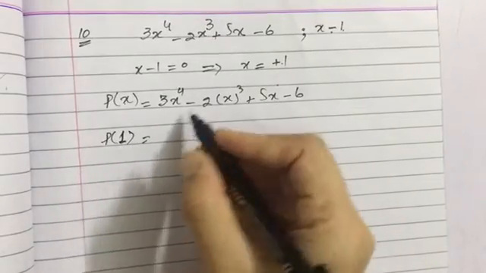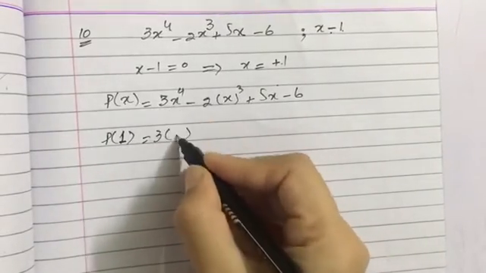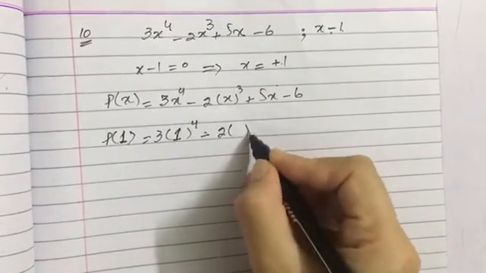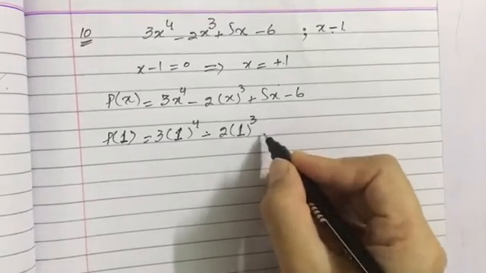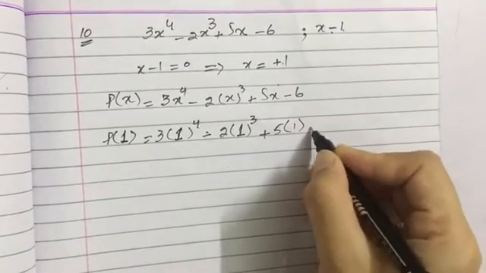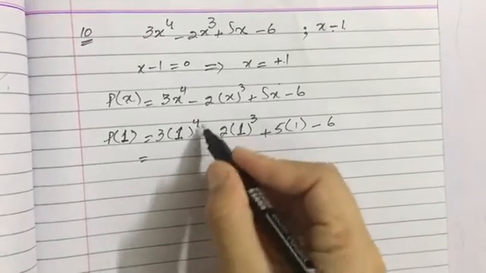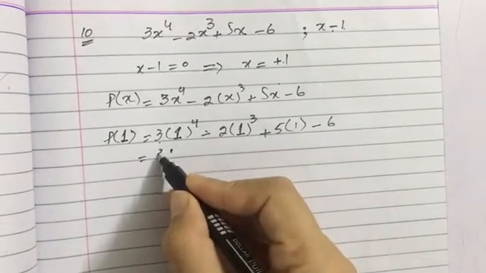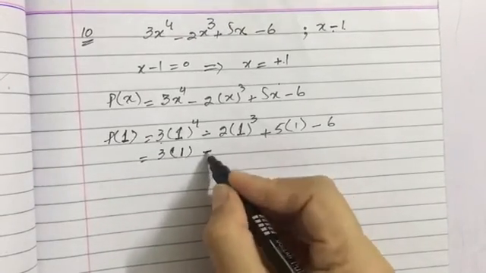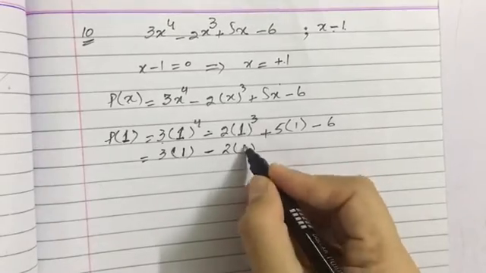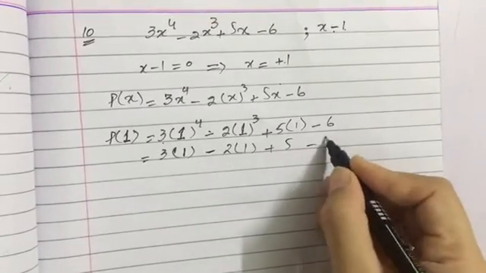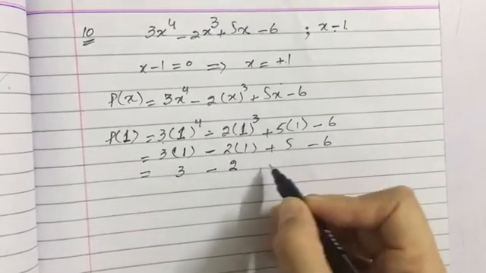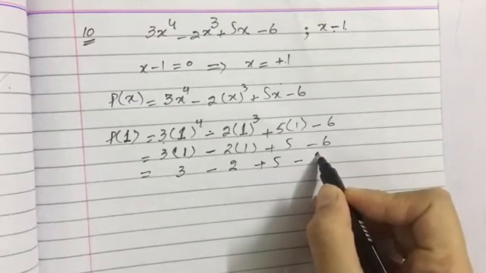P of 1, 3 into x replaced with 1, 1 raised to power 4, minus 2, x replaced with 1, 1 raised to power 3, plus 5 into 1 minus 6. 1 raised to power 4 is 1, so the answer would be, let's write it, minus 2 into 1 cube is 1, plus 5 times 1, 3 minus 2 times 1 is 2, plus 5 minus 6.